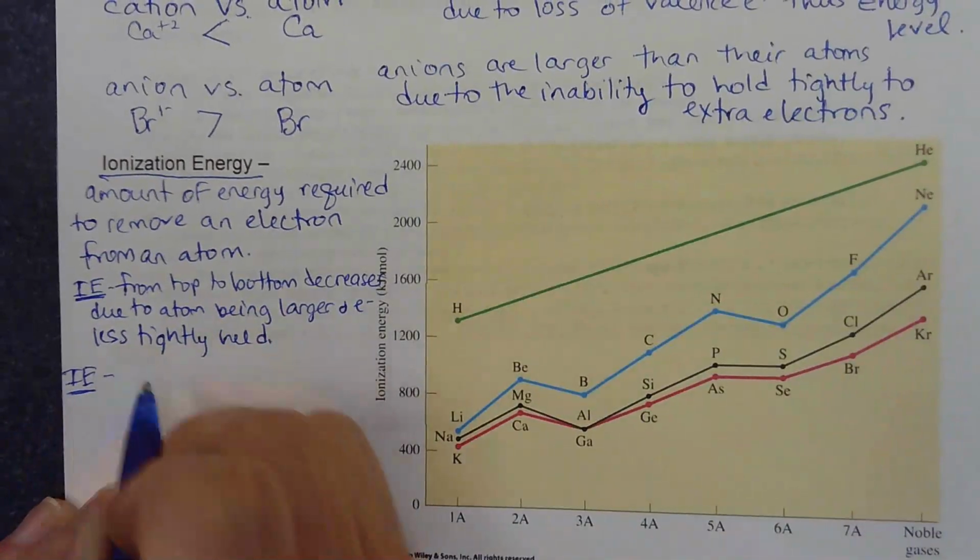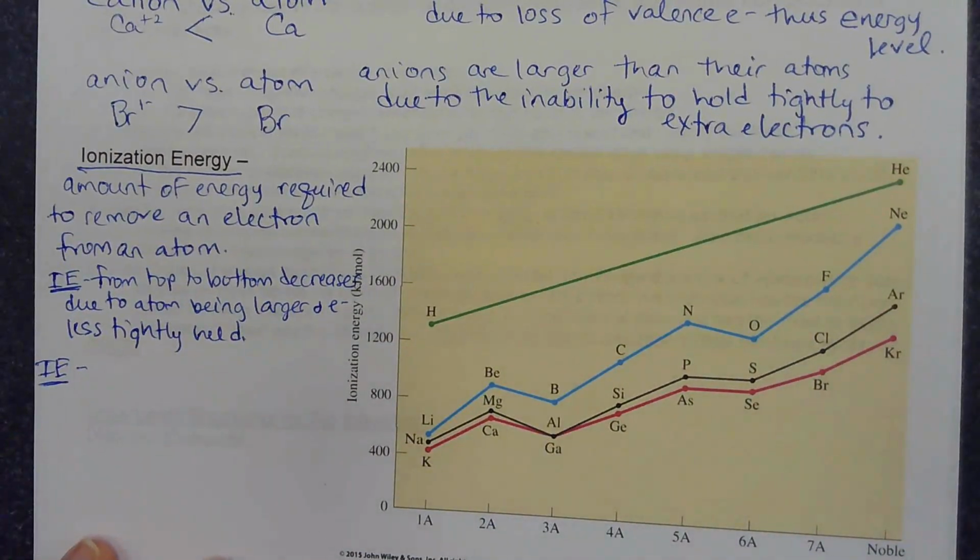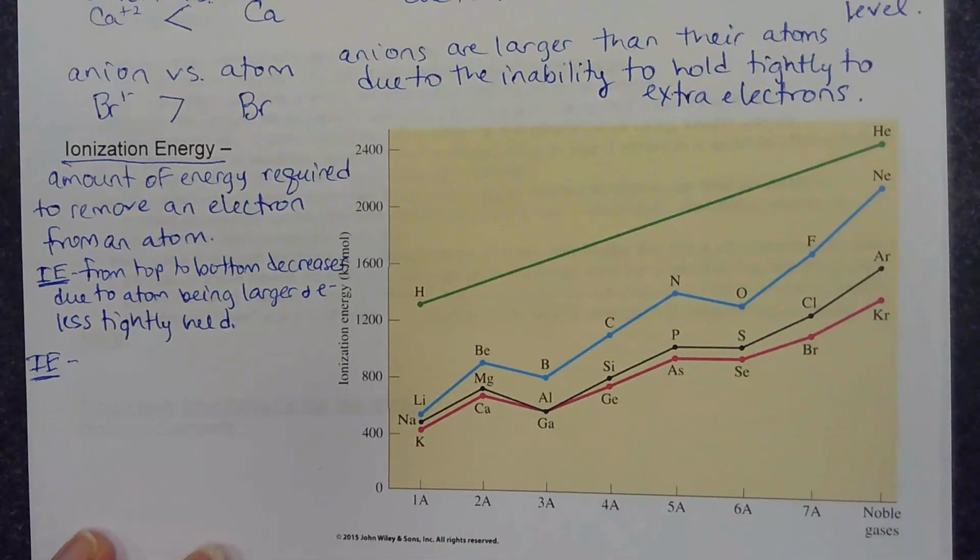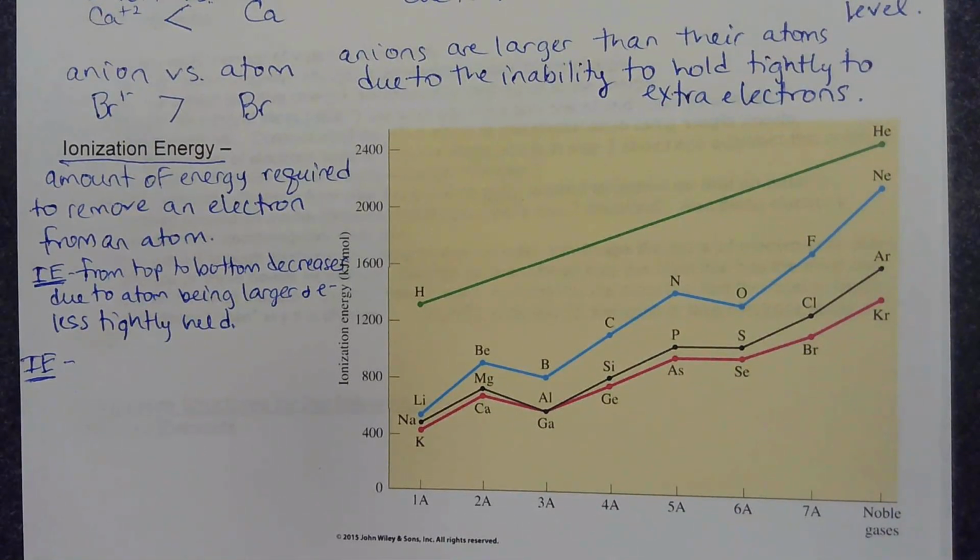Ionization energy. Look at the trend. What happens as you go left to right in a period? Gets increasing, takes more energy. Why? What happens to the size of the atom? They're getting smaller. Does that make sense? It's actually the opposite trend.